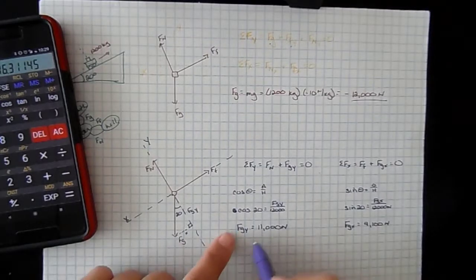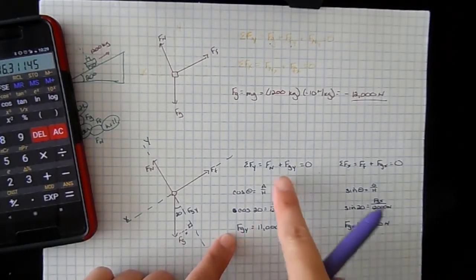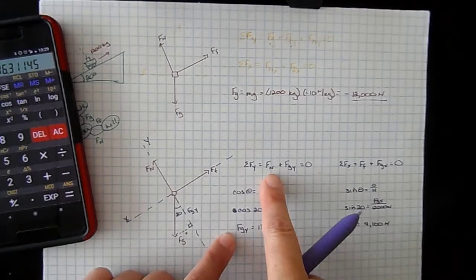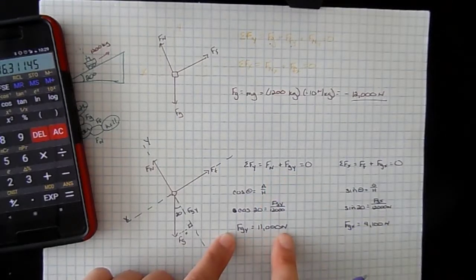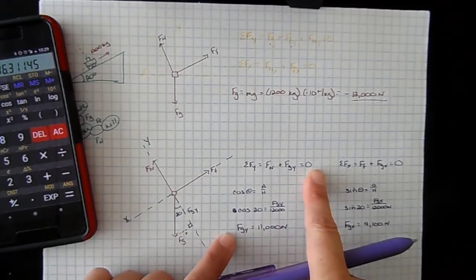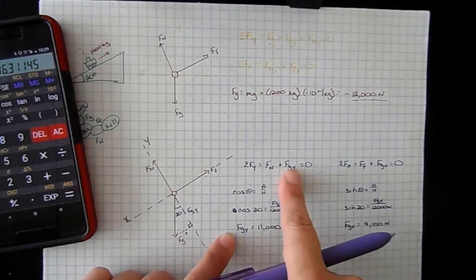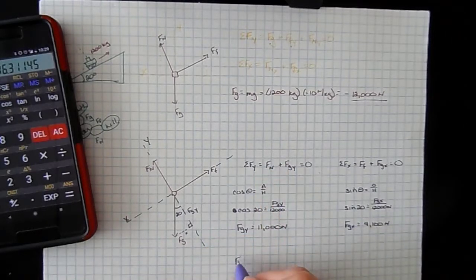Now how does this help us? So we have our components now. If we look up here, our normal force plus our y component is going to be equal to 0. So if our y component is 11,000, that means that our normal force is going to be 11,000 newtons as well.